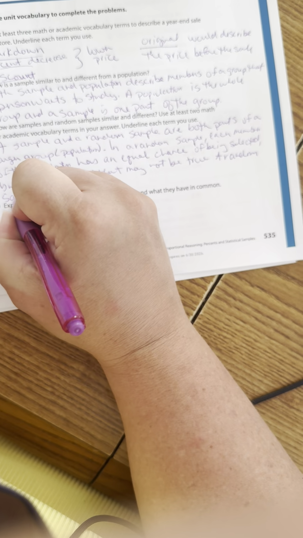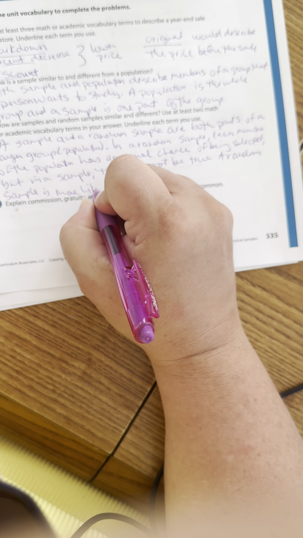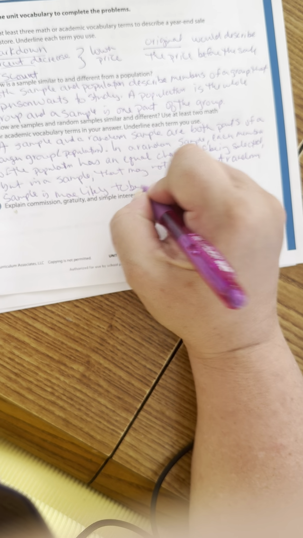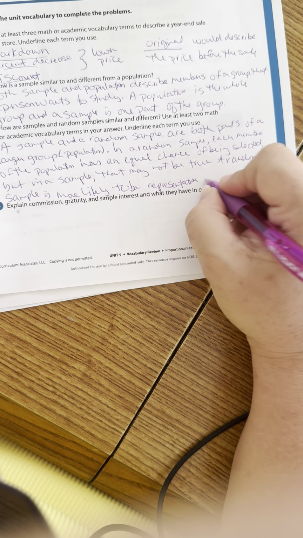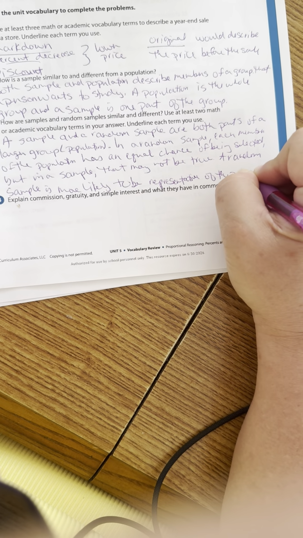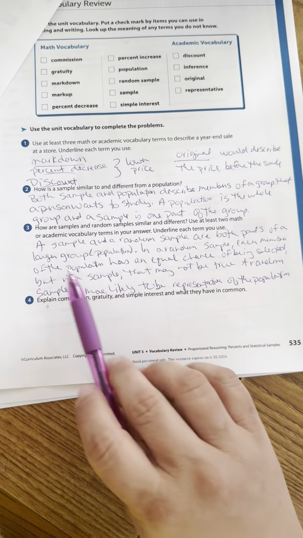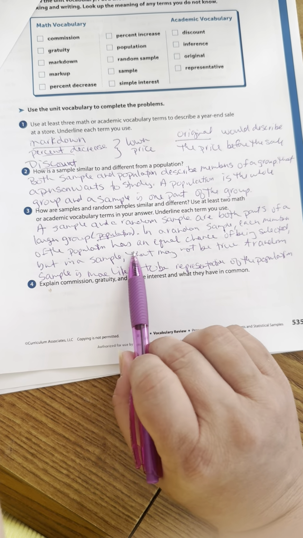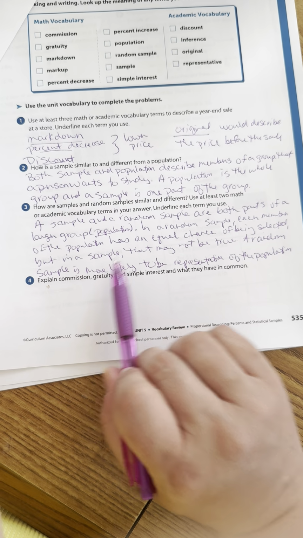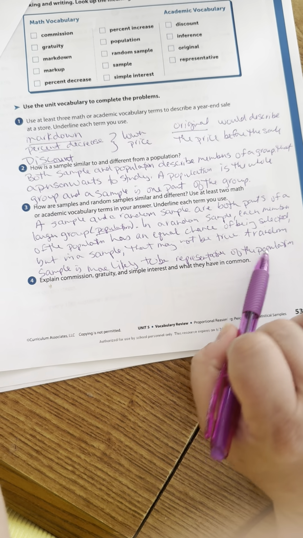A random sample is more likely to be representative of the population. Okay, so again, I'll read that again. A sample and a random sample are both parts of a larger group, the population. In a random sample, each member of the population has an equal chance of being selected, but in a sample, that may not be true. A random sample is more likely to be representative of the population.